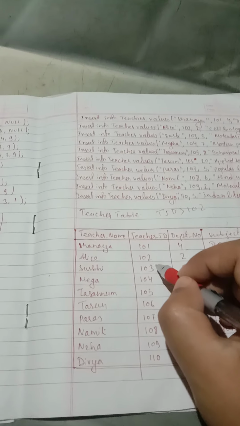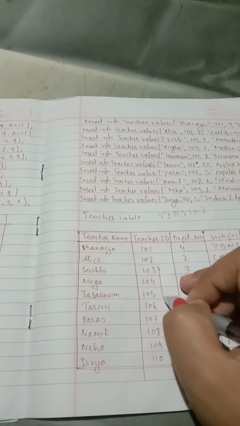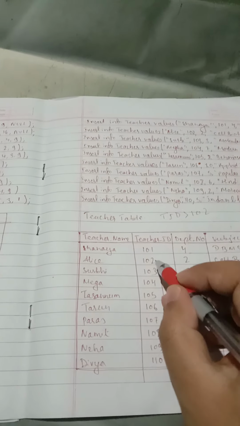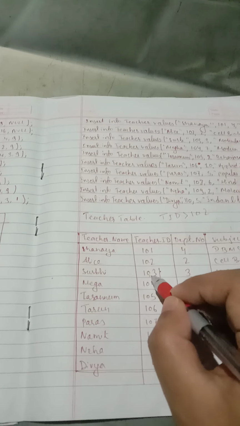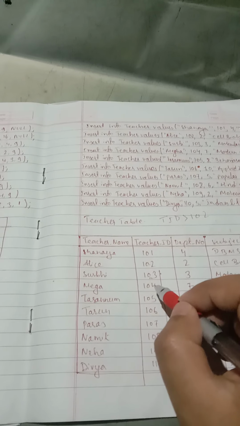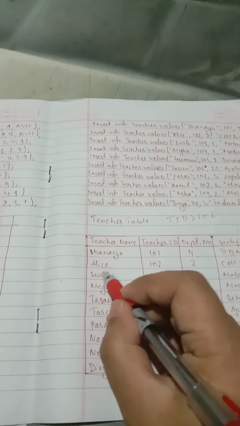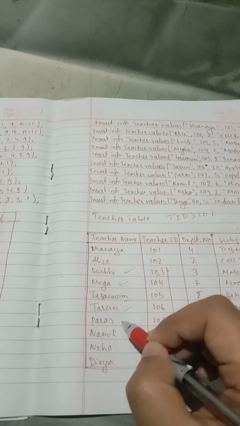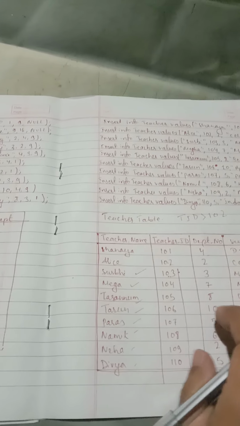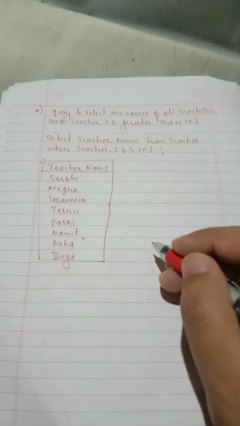From here it will display all the information. 103 is greater than 102. Similarly, 104 is greater than 102. So it will display Survi, Mega, Tarunam, Tarun, Paras, Namit, Neha and Divya in the table. I hope you understand it.